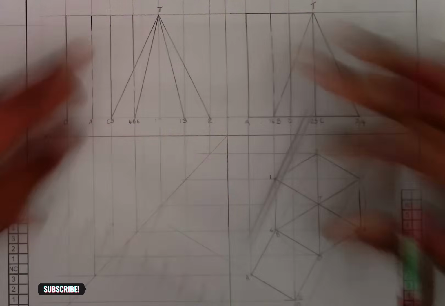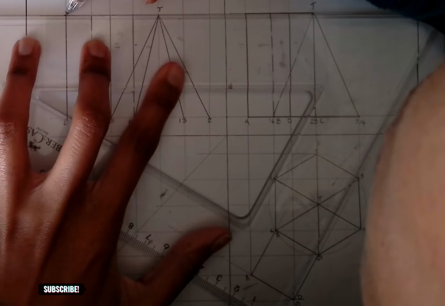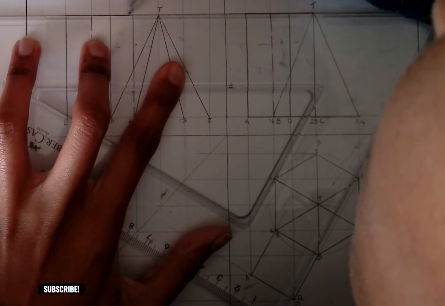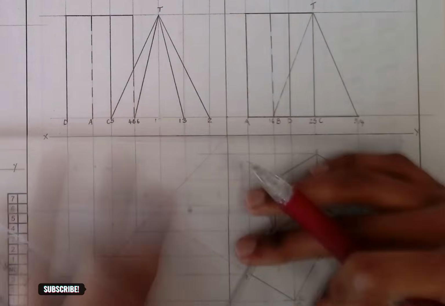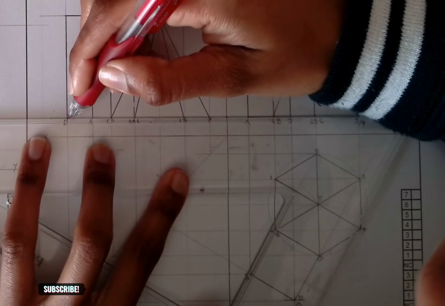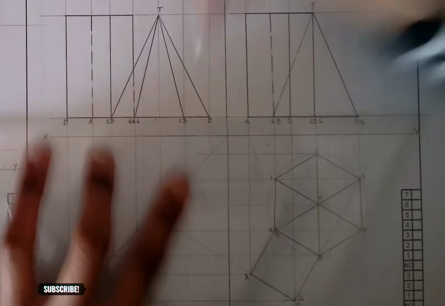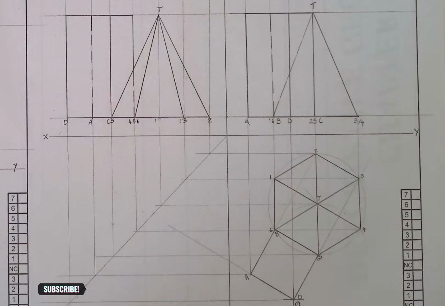Then the last part will be to outline the top, and then outline the bottom, like that. So that is your right side of page 90.